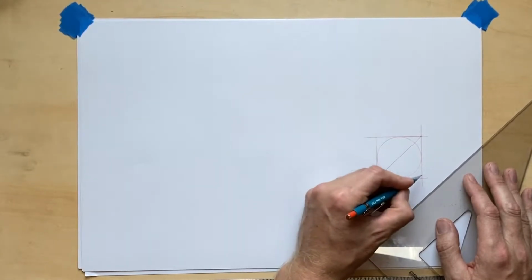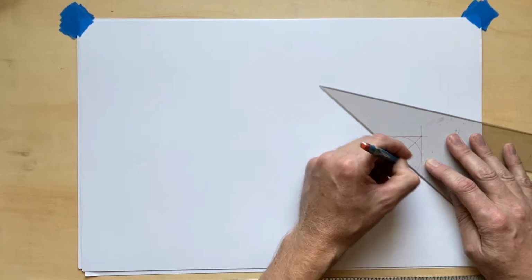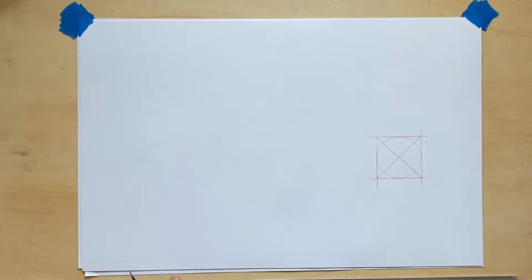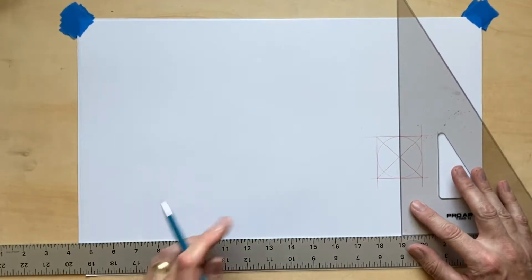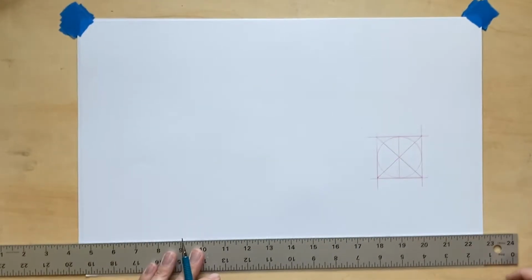It is helpful to subdivide my squares so that I can locate more than just the 4 points in my circle, those 4 points that actually touch the square. So I divide the square into quarters by drawing lines connecting the opposite corners, and when I find the center, I draw vertical and horizontal lines.